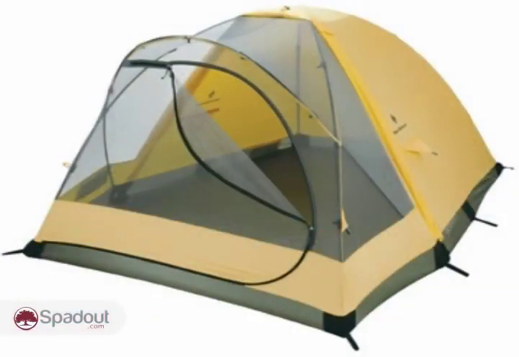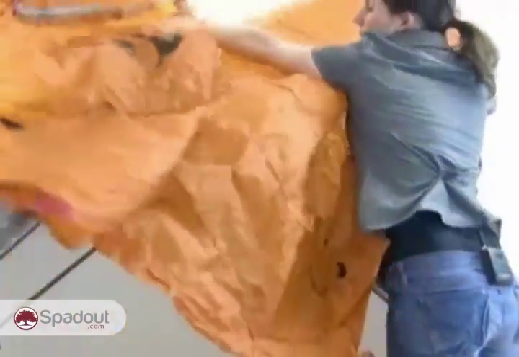Tents are built in one of two ways, with either a single or double wall construction. The most commonly used tents are double-walled tents. They have a waterproof floor and a breathable mesh canopy. When needed, they can be covered with a removable rainfly.